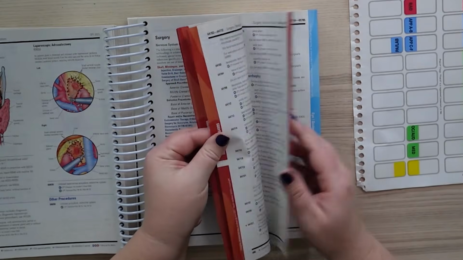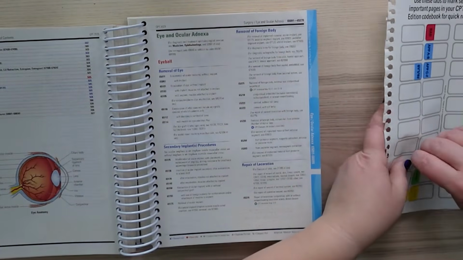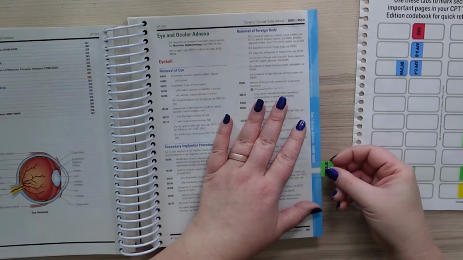And after that, we start getting into the surgery, ocular and eye, and auditory. This is all grouped together. Eye, ocular, auditory.